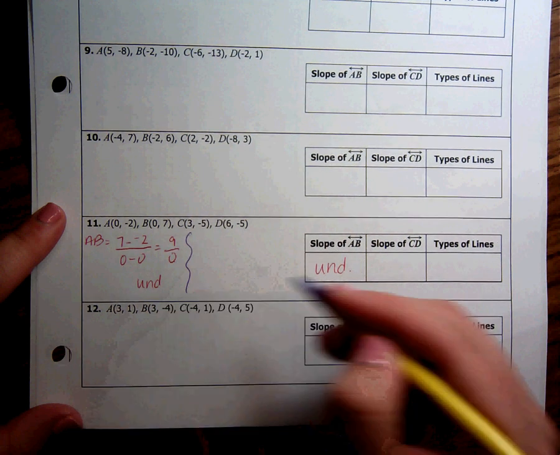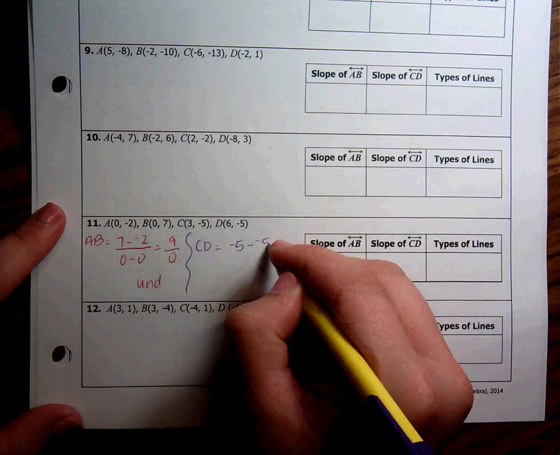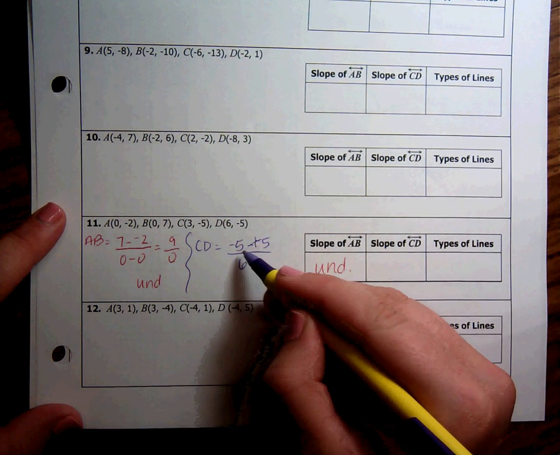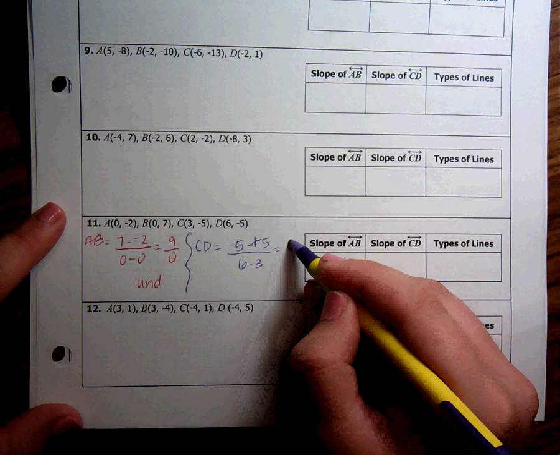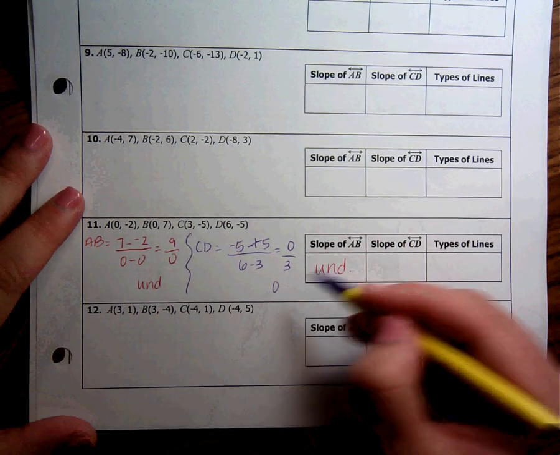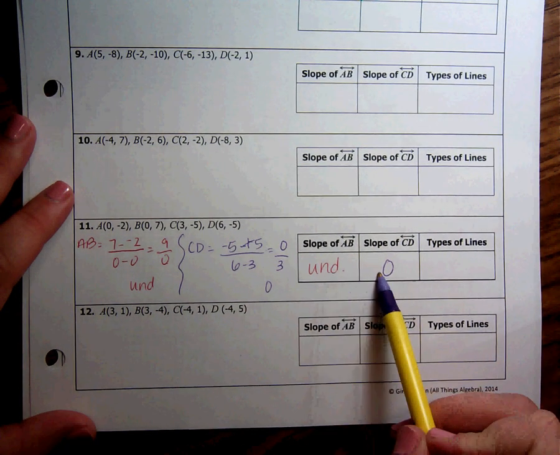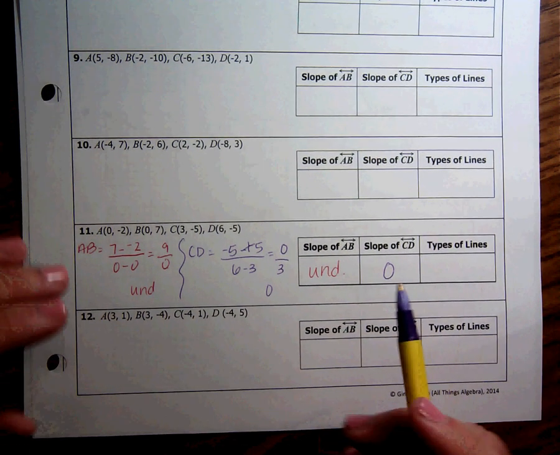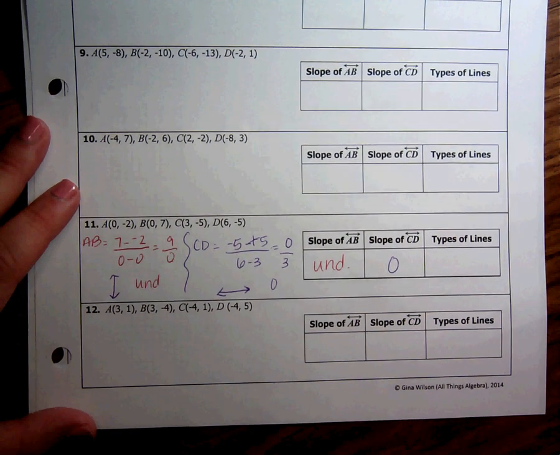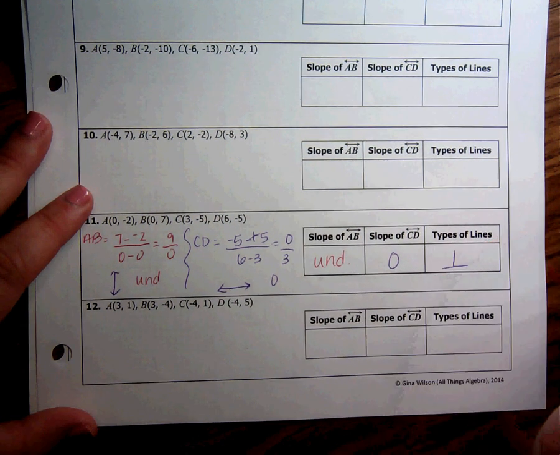Okay, let's try CD. Negative 5 minus negative 5 all over 6 minus 3. Careful about your negatives. Negative 5 plus 5 ends up being 0, and 6 minus 3 is 3. So we have a slope of 0 right here. And remember what happened when we said undefined and 0 slopes come together? This guy is going left and right, this guy is going up and down, so they're going to cross at a perfect right angle. So these are perpendicular.